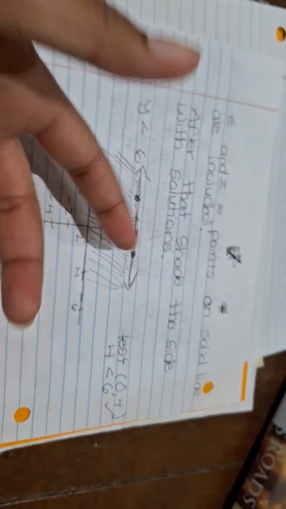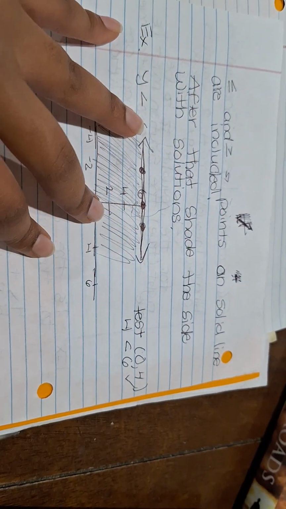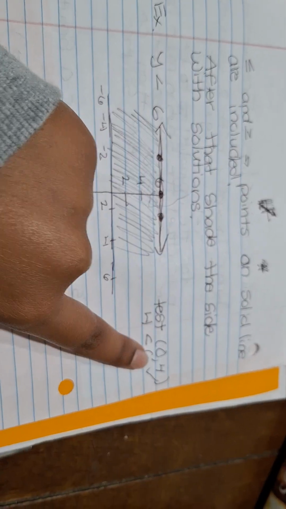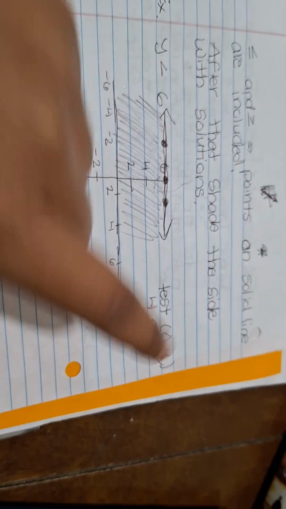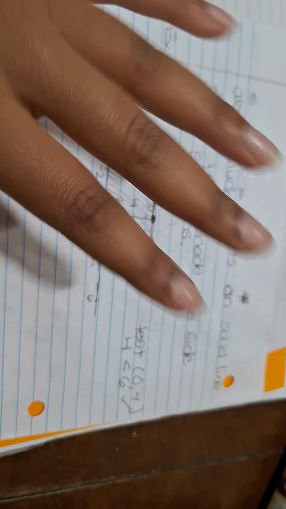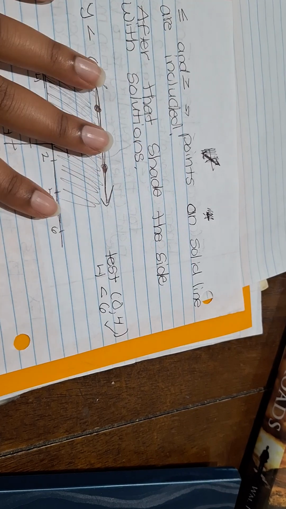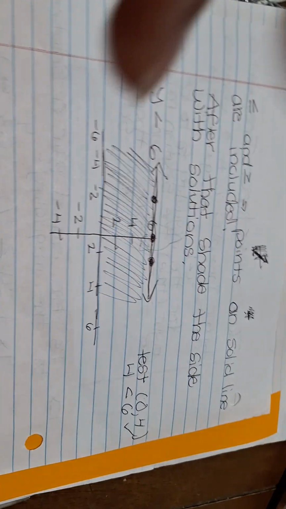And to test it, you can pick any point from this little graph really, and you can test it. And if you test it, it makes sense, and then you shade where that place is. So then you'd shade like this, and that's how you graph linear inequalities with two variables.